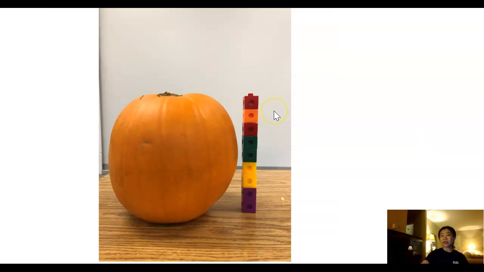好，also we investigated the height of the pumpkin during our class. So we had students put these cubes up and we count in Chinese. 让我们一起数，预备起，1、2、3、4、5、6、7、8、9。好，so the height of the pumpkin is about 9 cubes. So here is about the same height, you can see.